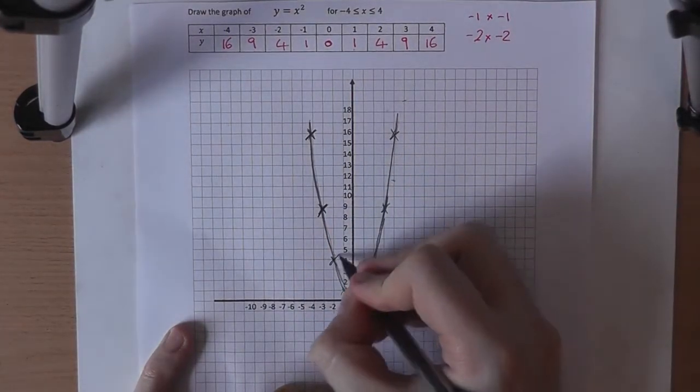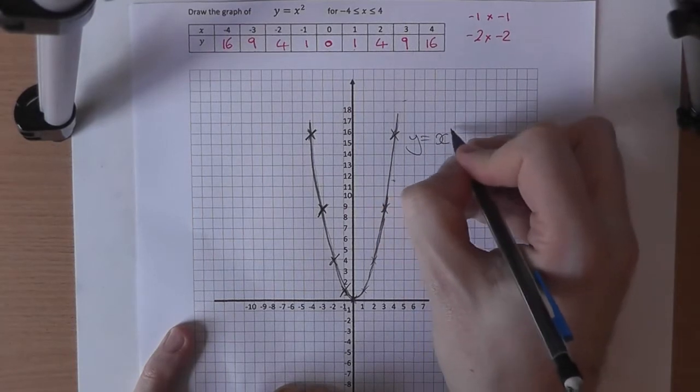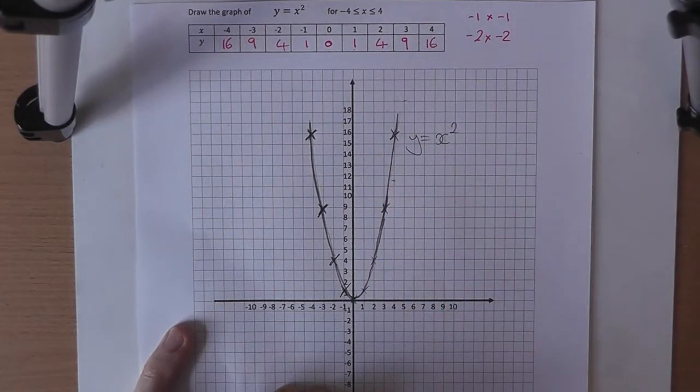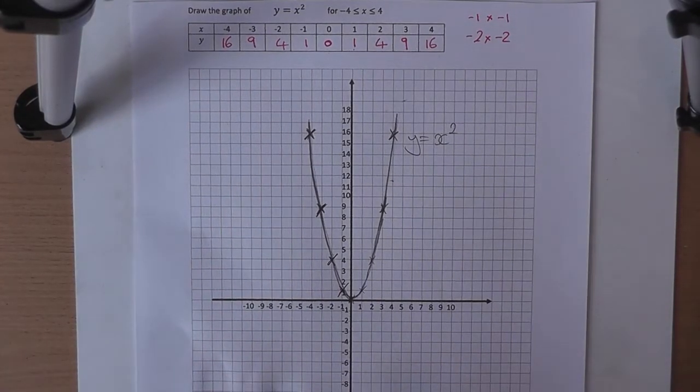And there we go. There is our graph of y equals x squared. We can still use it in much the same way as any other graph. We can still use it to estimate values. It's just that this time we've got a curve instead of a straight line.